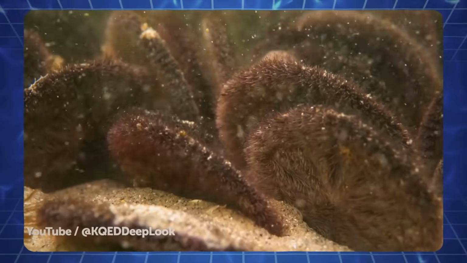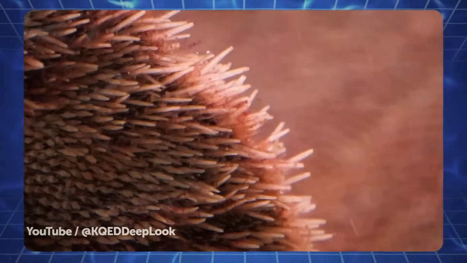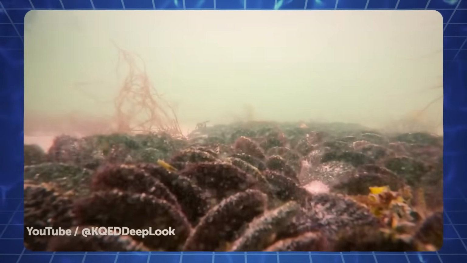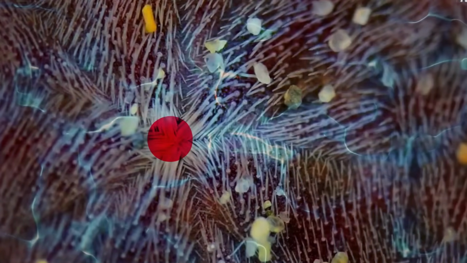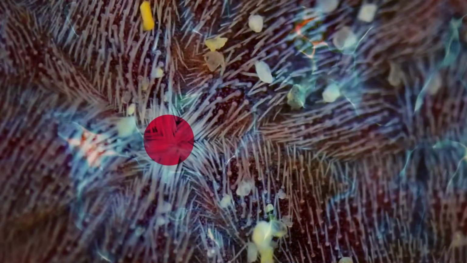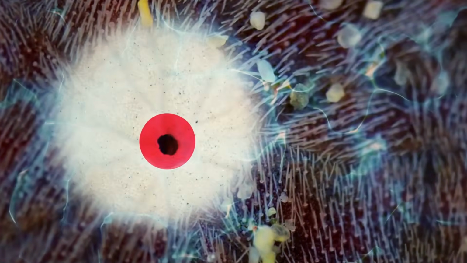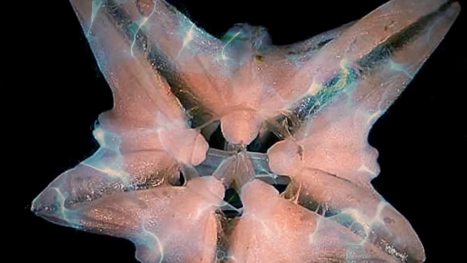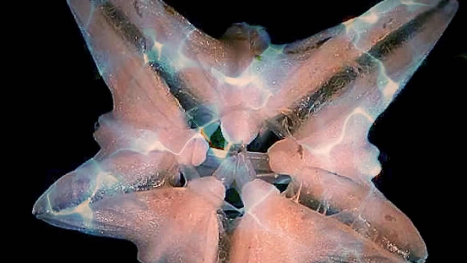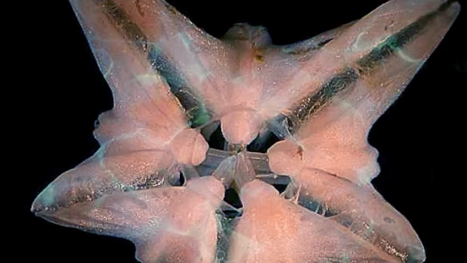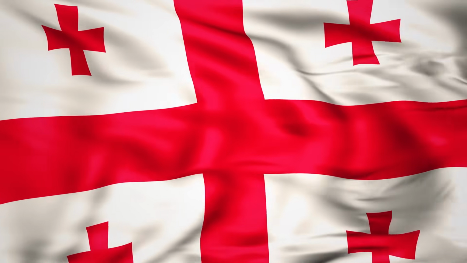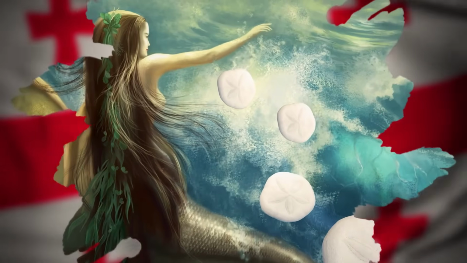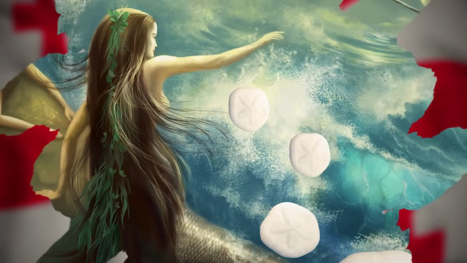These quirky creatures have tiny spines on their surface, and they glide along the ocean floor. They use small tube feet that line the grooves on their underside to grab bits of food like plankton and algae, which they then send to their mouths. Inside, they have 5 triangular teeth that help them munch on their meals. In some Georgia folklore, sand dollars are said to represent coins lost by mermaids.